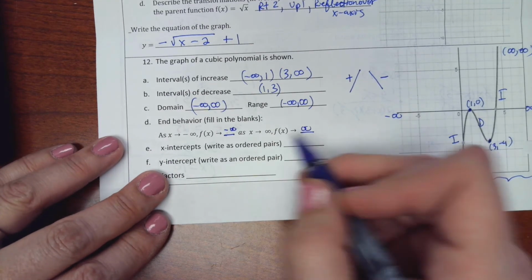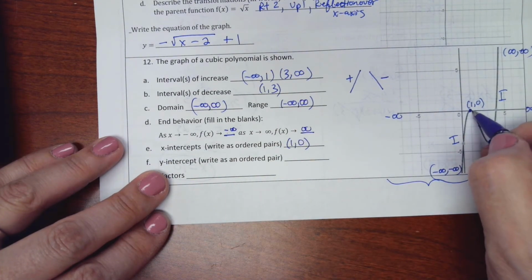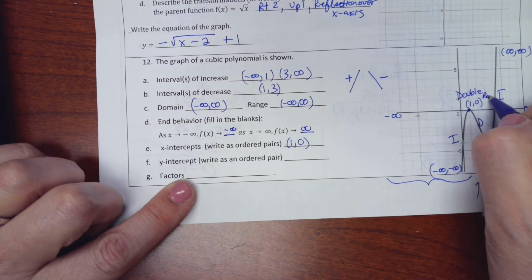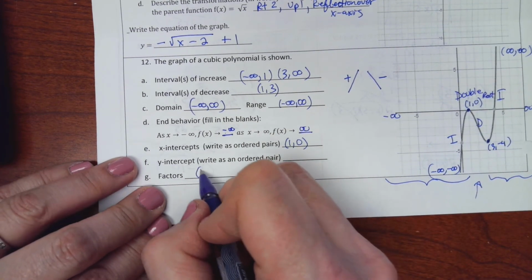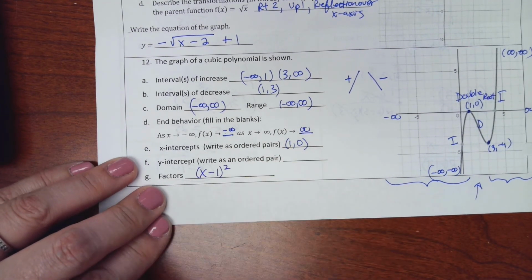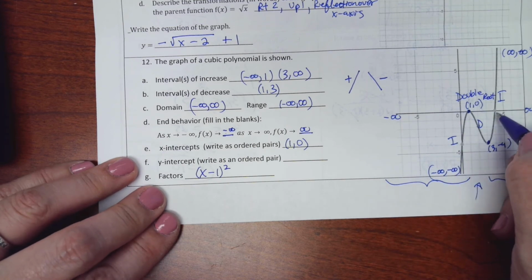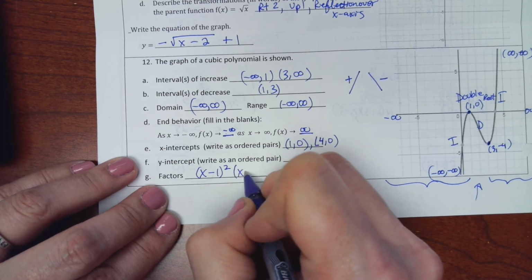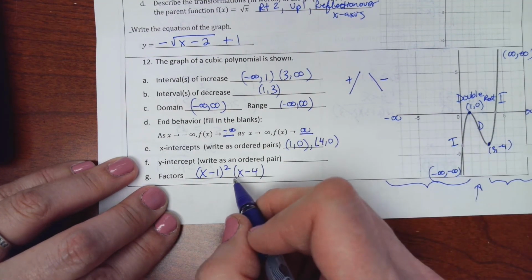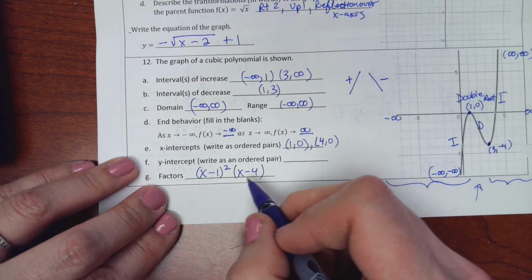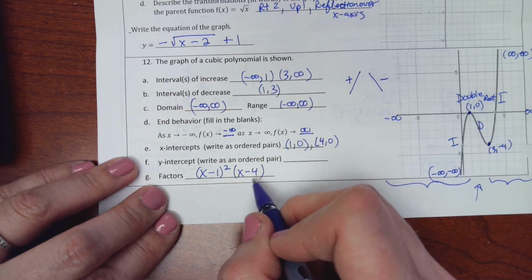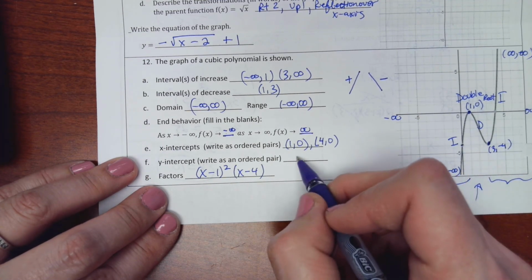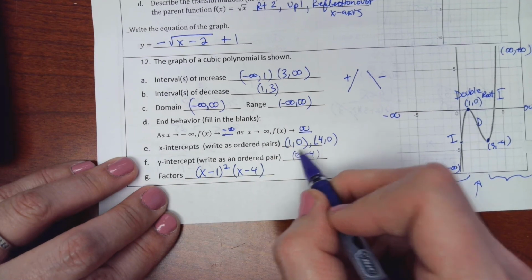X-intercepts. So 1, 0. Now notice that's going to turn into a factor, but it's a double root. So when I turn it into a factor, x minus 1, I'll put a square on it because the bounce. The other x-intercept is 4. So that'll turn into a factor of x minus 4. Remember, your intercepts and your factors have opposite signs because these are the zeros, and what makes this expression 0 is 4 minus 4. All right, y-intercept is right here. It's 0, negative 4. All right, that is it.